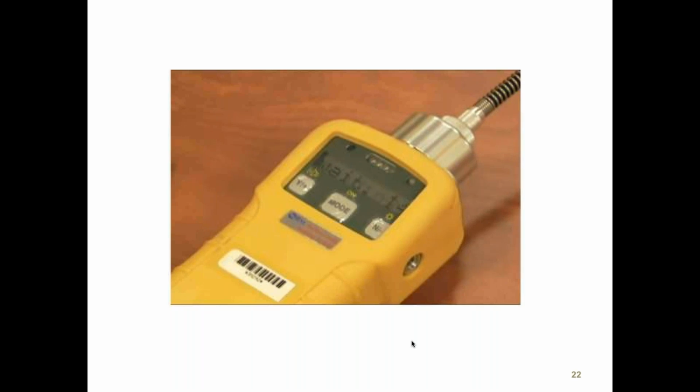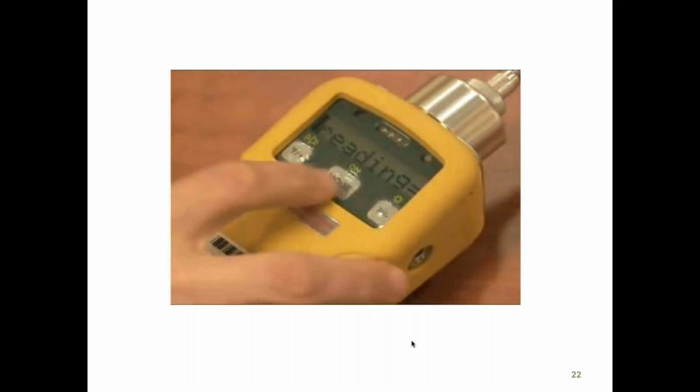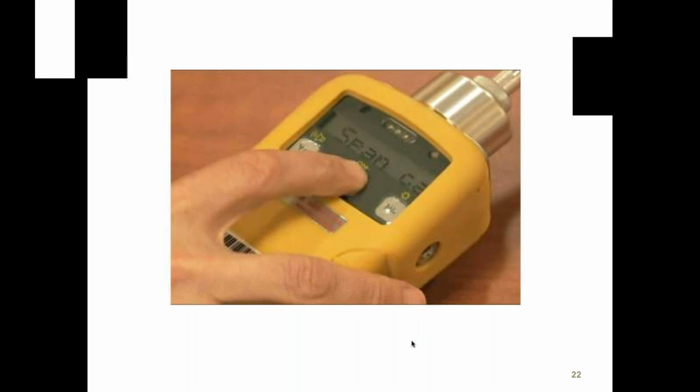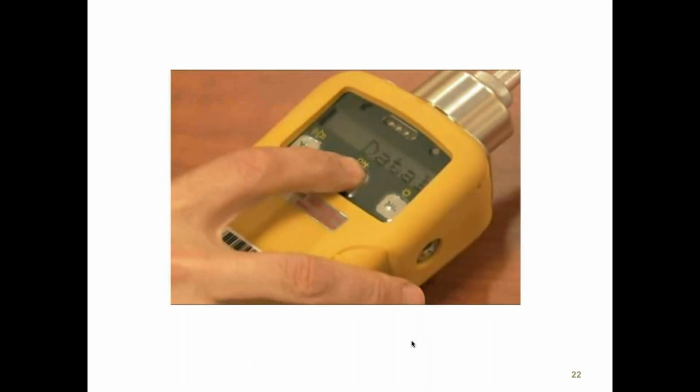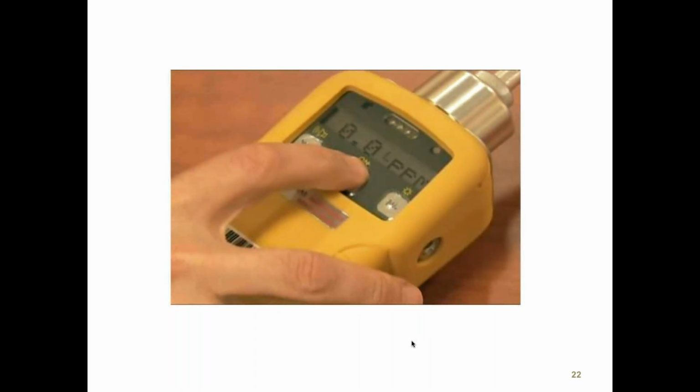When complete, the screen will display reading 0.0. Push the mode button until the unit shows the flashing L, indicating the unit is collecting data and data logging the results.